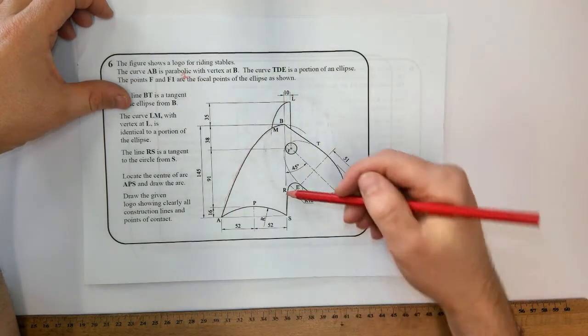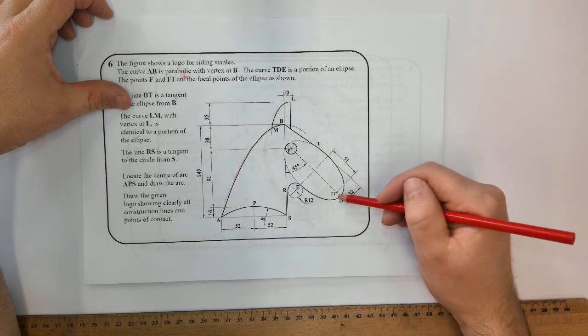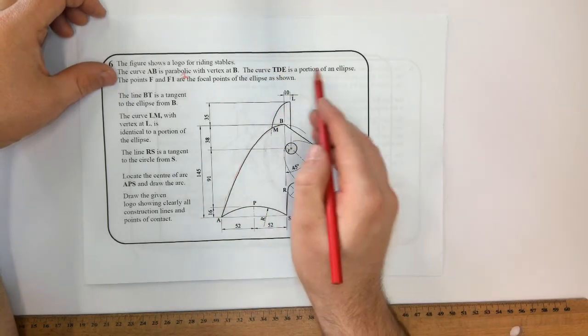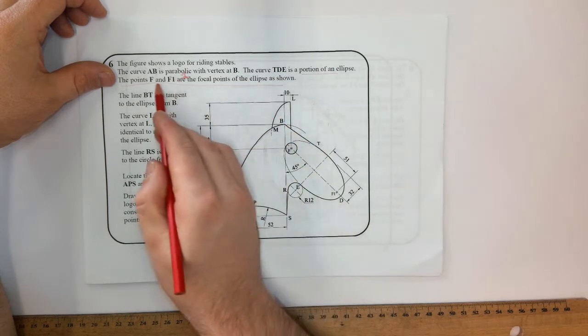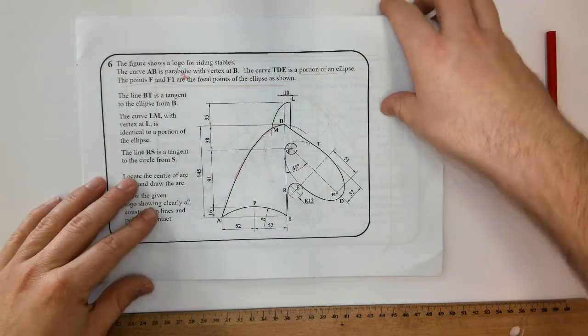And then the curve TDE is based on a portion of an ellipse, and the points F and F1 are the focal points. Right, look, I'll get started here.